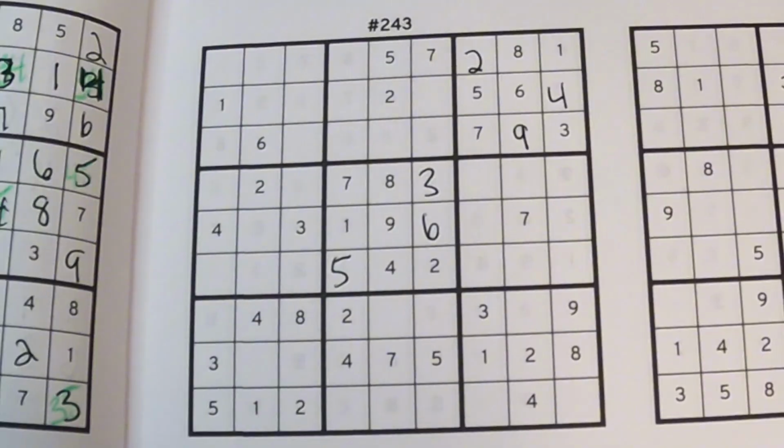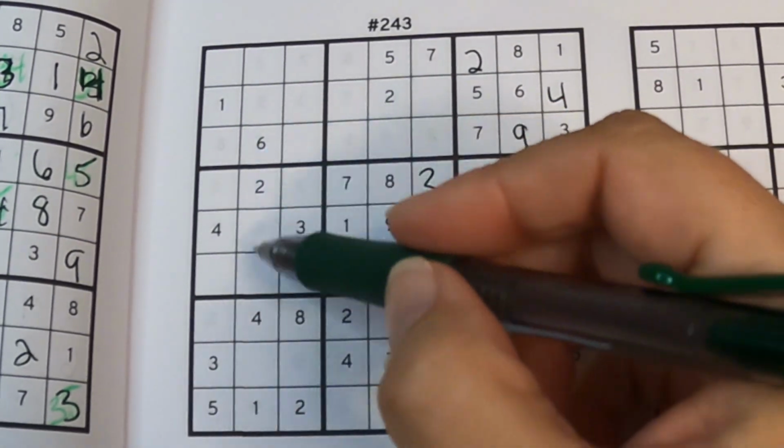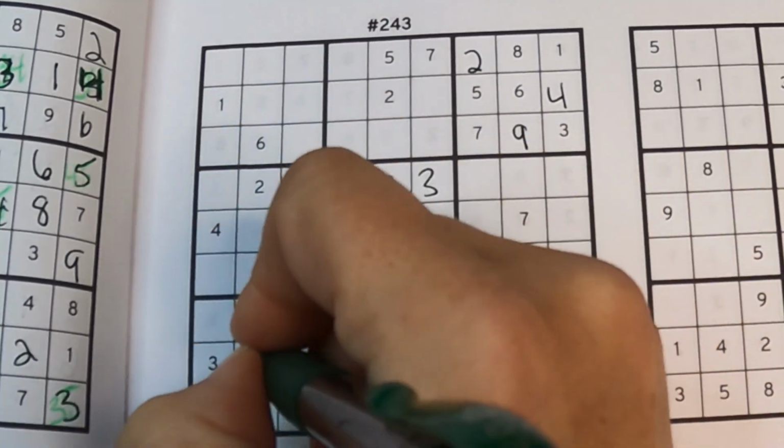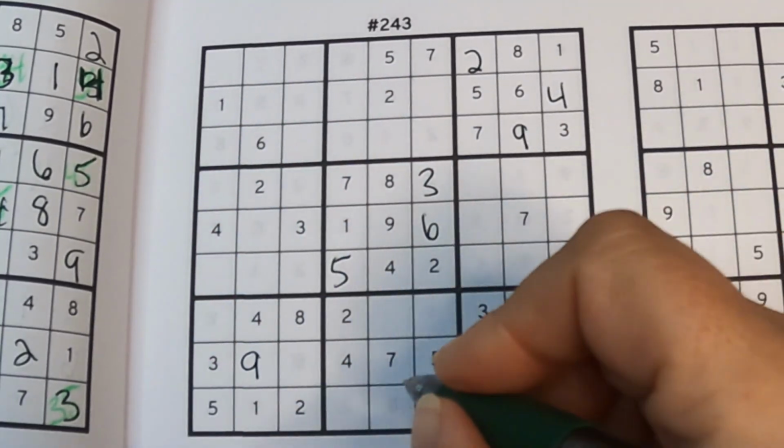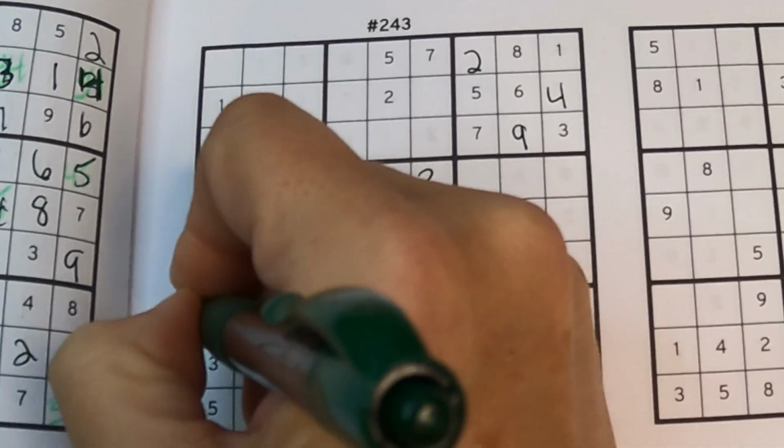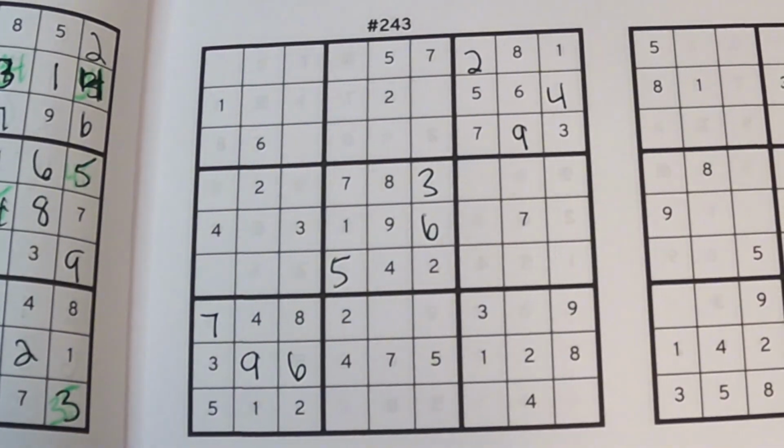For this box, we're missing 6, 7, and 9. We've got a 6 here and a 7 here, so this is our 9. That 7 makes this our 6, 7.